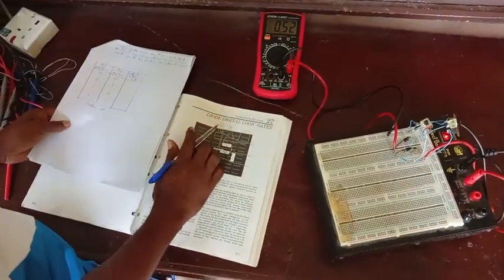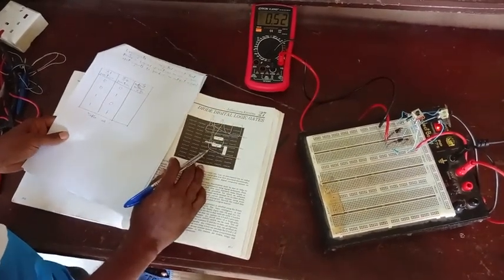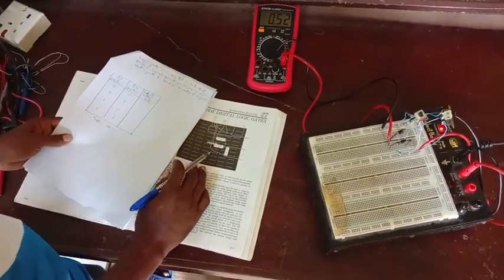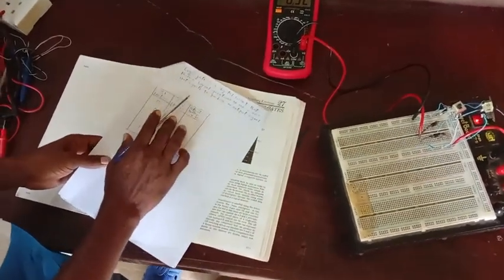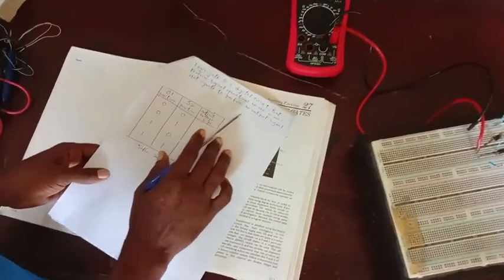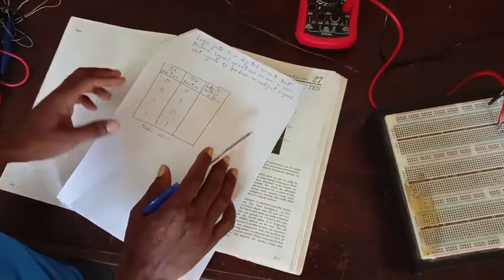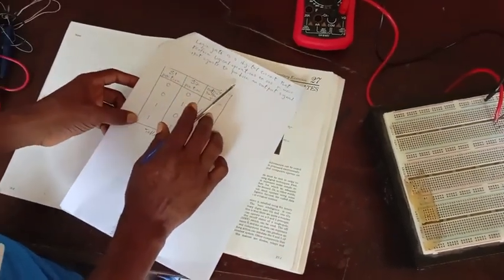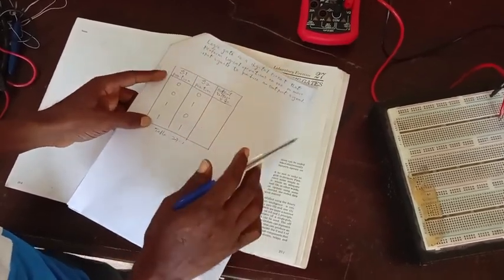The topic is diode digital logic gate. A logic gate is a digital circuit that performs logical operations on one or more input signals to produce an output signal. So we want a circuit where we give two signals and get one output signal.